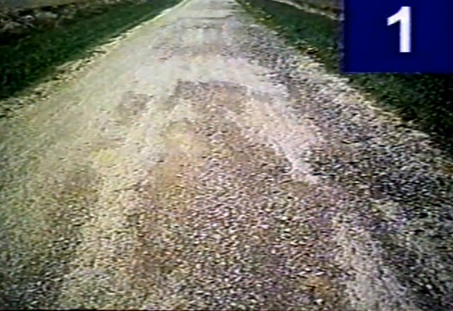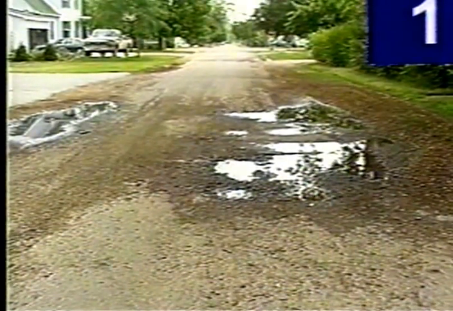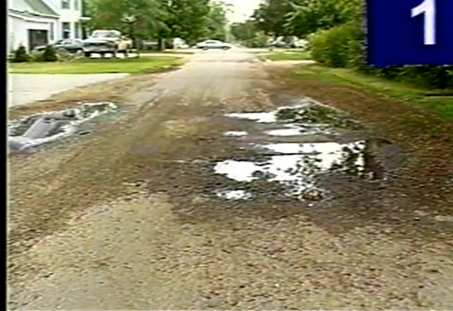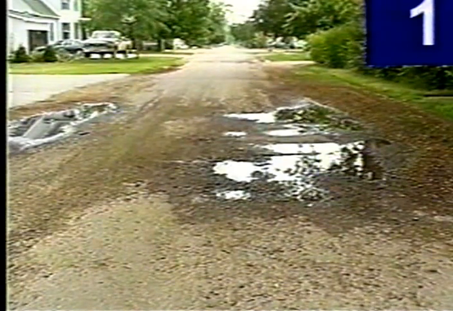Another example of total failure, in fact, it's hard to even see some of the asphalt surface left here, in need of total reconstruction, rated a 1. One last final example of a pavement that I would rate a 1. You've got water standing in the road, no drainage, really no surface left at all. The lowest category, a 1, requiring total reconstruction.